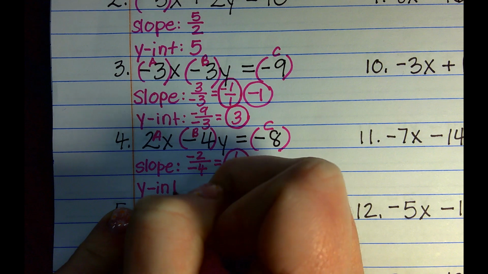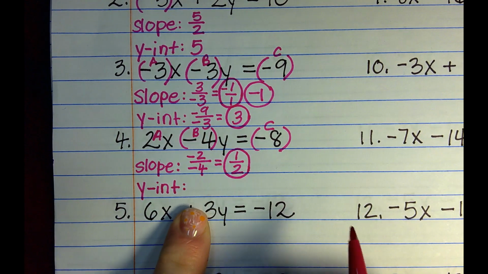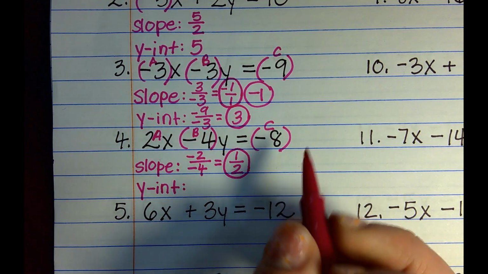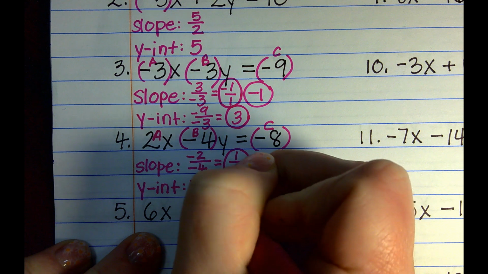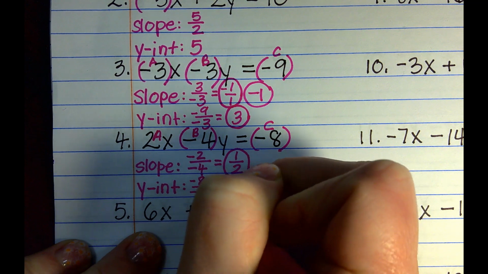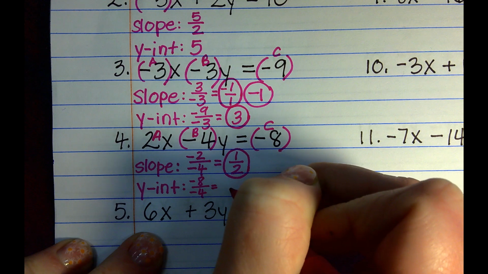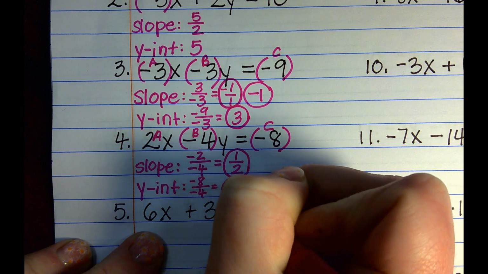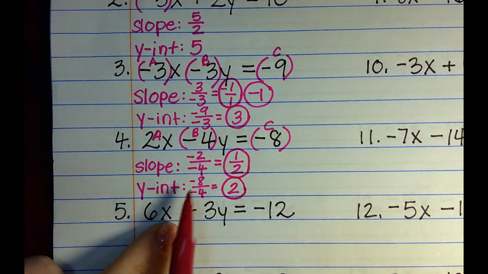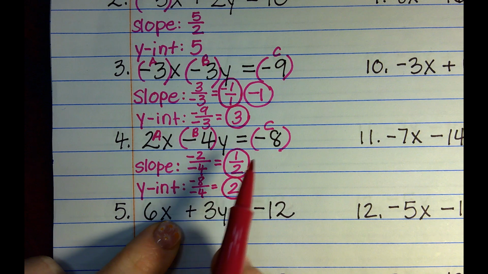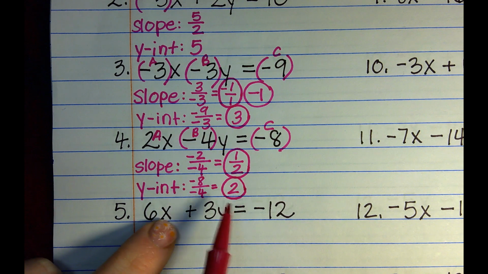Now for y-intercept, what do we get? -8 over -4. Perfect. -8 over -4, which simplifies to +2. The 2 negatives cancel. That's how we get 2 positive numbers here.